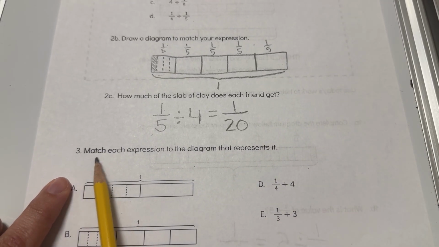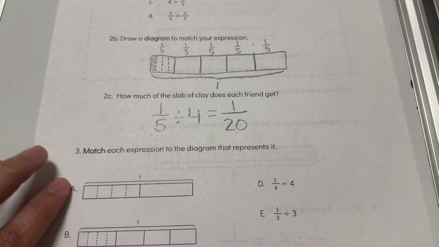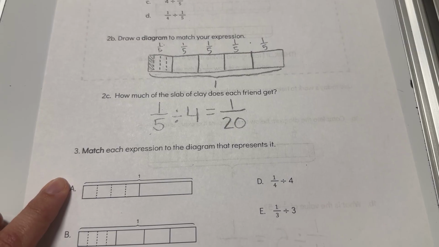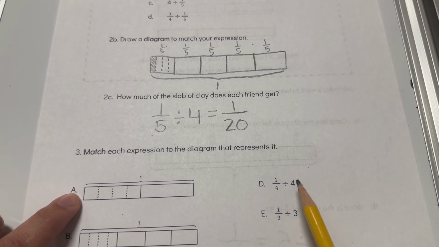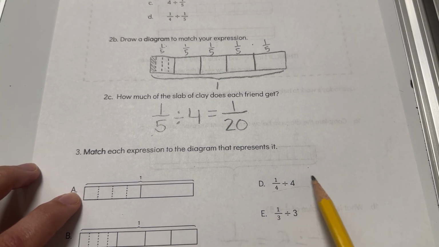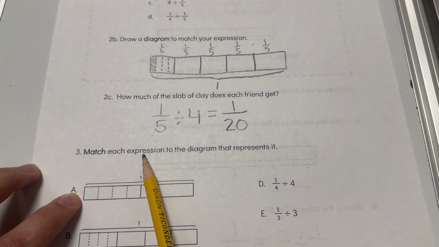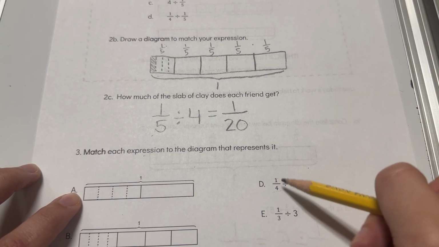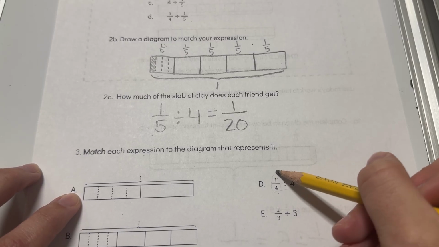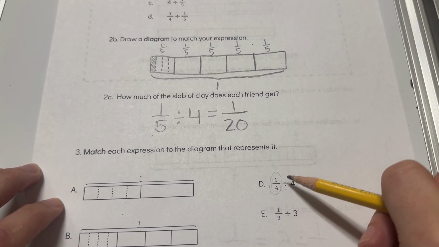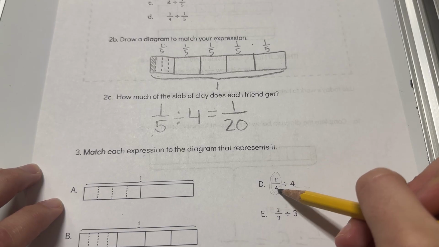All right. Number 3 says match each expression to the diagram that it represents. So I have expressions on this side, I have diagrams on this side. I could start either way, but because they want me to match the expression to the diagram, I'll start with the expression. Over here it says 1/4 divided by 4. So that means I need to find a picture that matches 1/4.